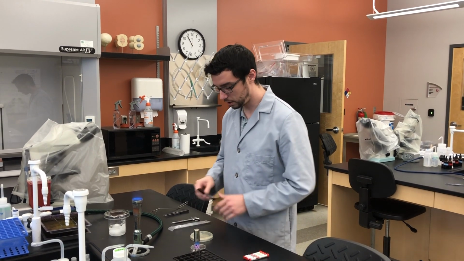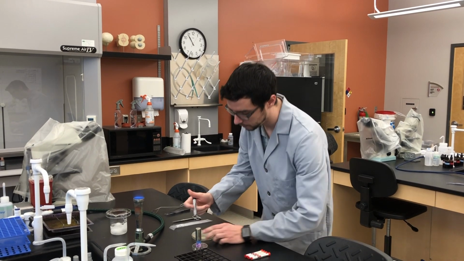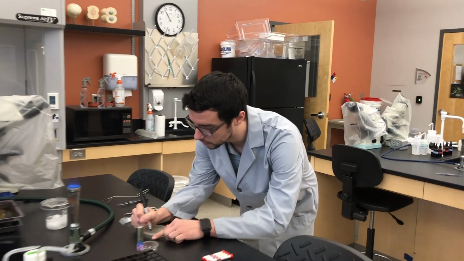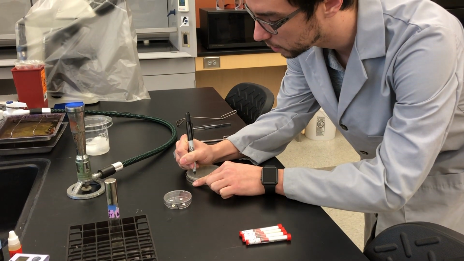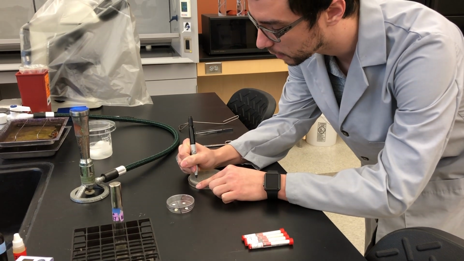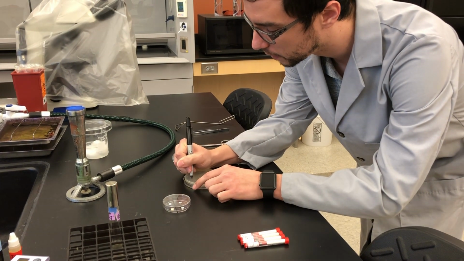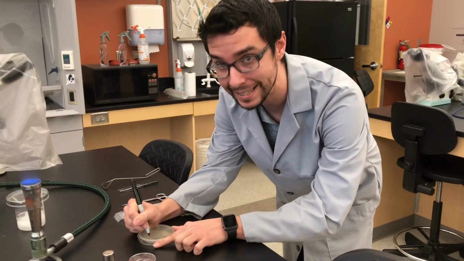Now for that, to start, we want to make sure our plate is properly labeled, okay? So first, let's get it labeled. Initials, date, our media type is Mueller-Hinton.